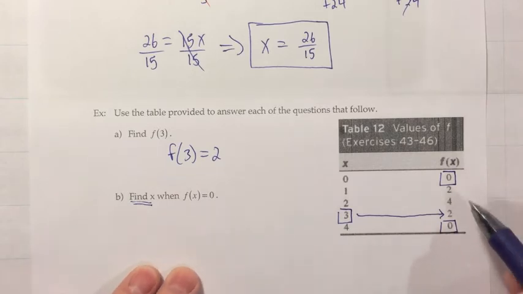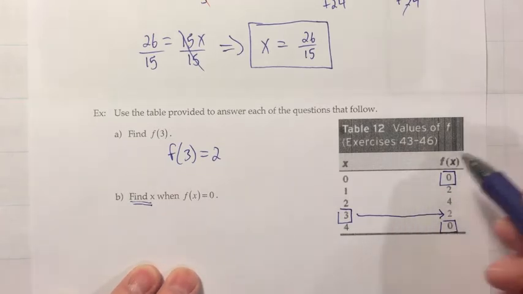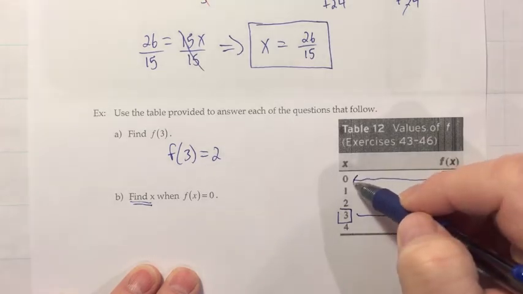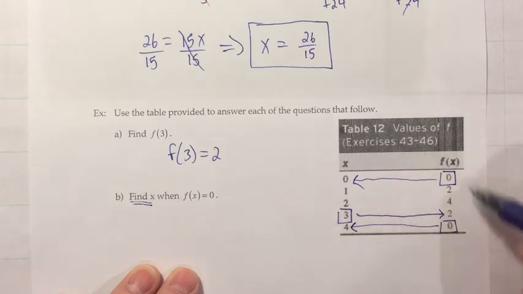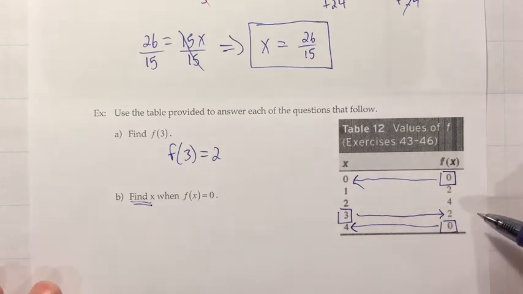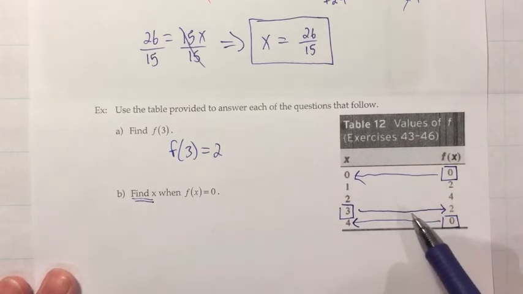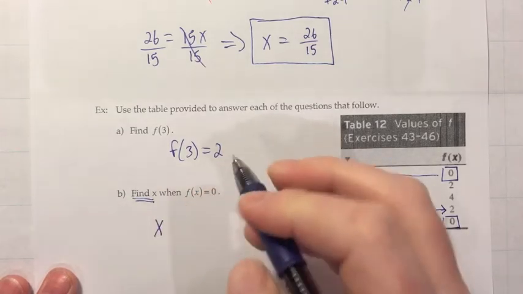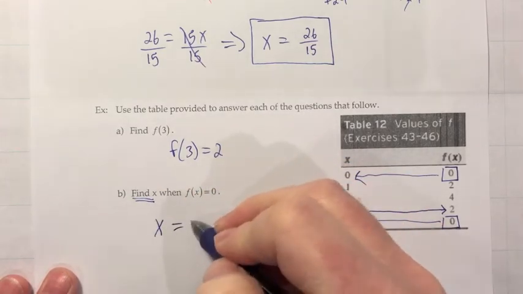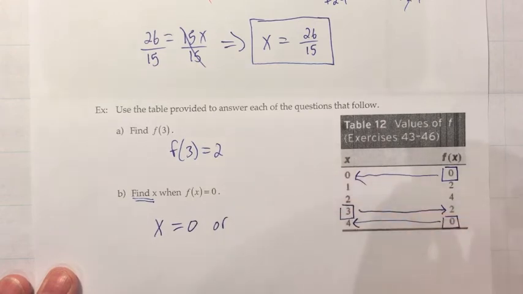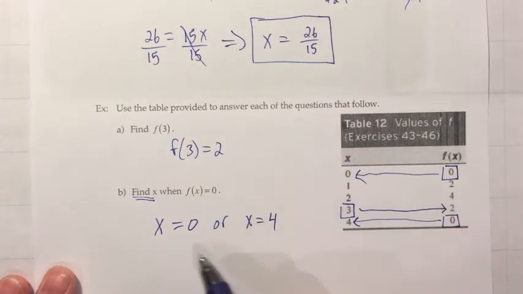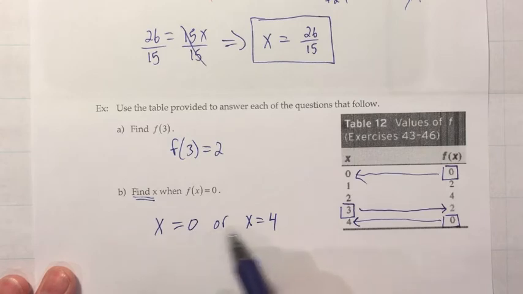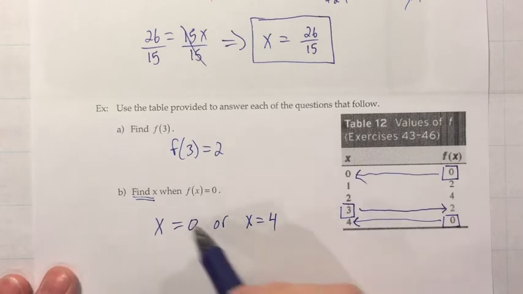So this one's a little bit strange in the sense that we don't know which of those lines they're talking about, but for this 0, the x was 0, and for this 0, the x was 4, and we don't know which of those they were talking about, so it could have been either. So we actually have two answers to this. When is f of x 0? Either when x is 0 or when x is 4. And in my math lab, they would probably have you separate those answers with a comma, so just 0, 4.